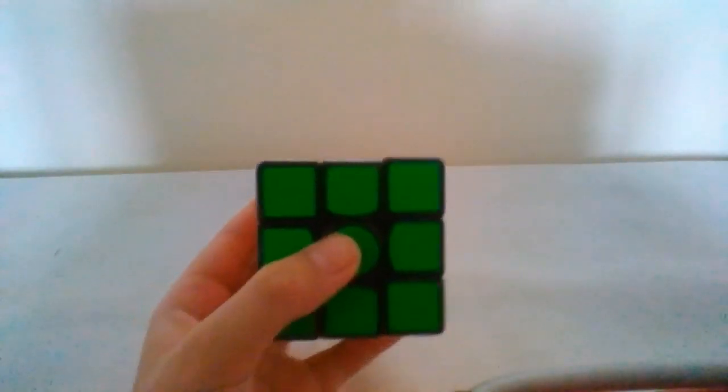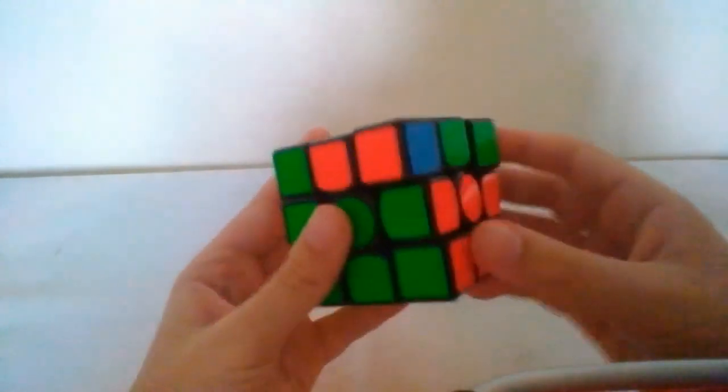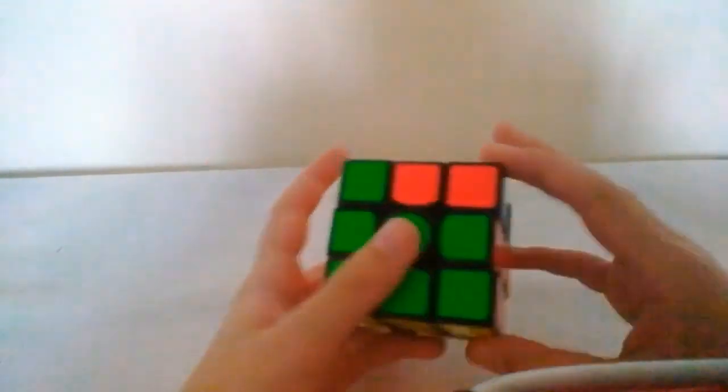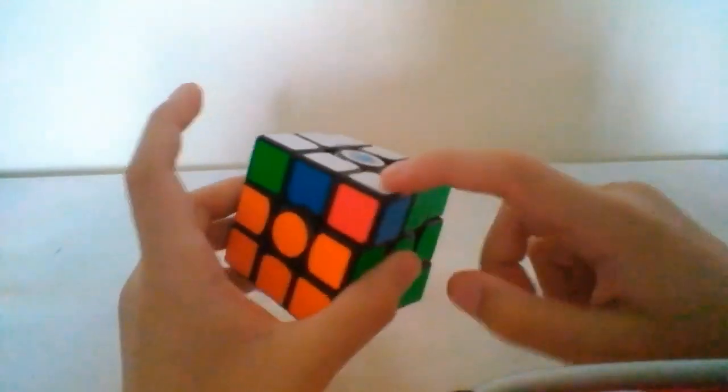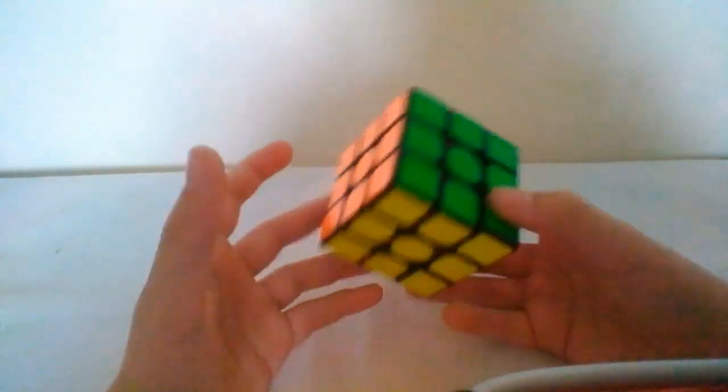Second tip is to learn the cases that you get the most. For example, if you get a lot of J perms, learn the J perm. If you get a lot of G perms, learn the G perm. It doesn't matter. It's hard. Just try, and you will get faster.